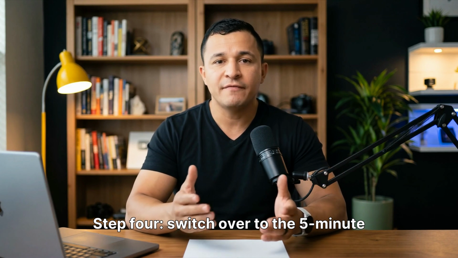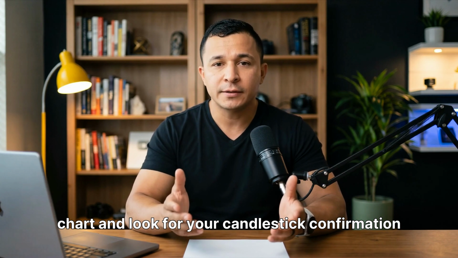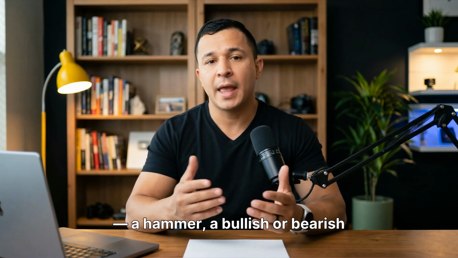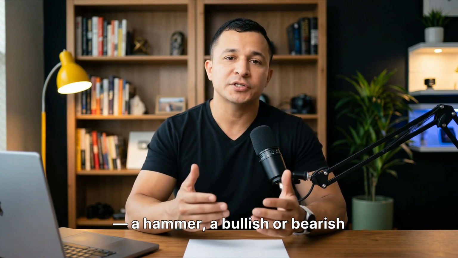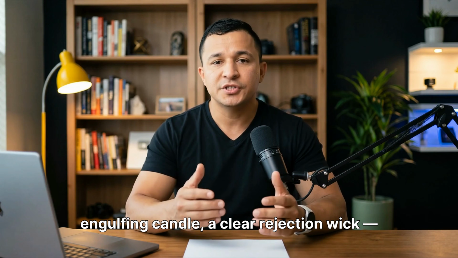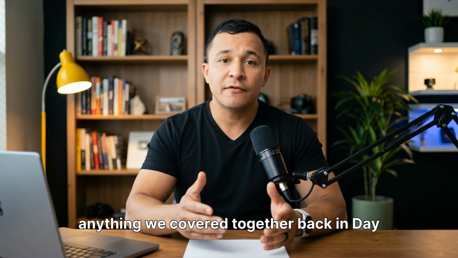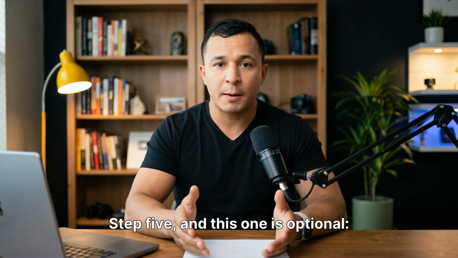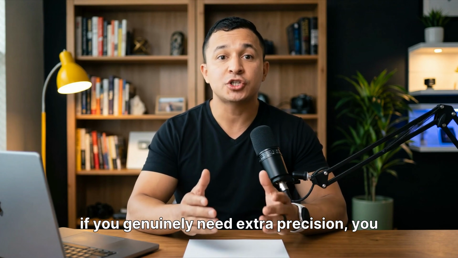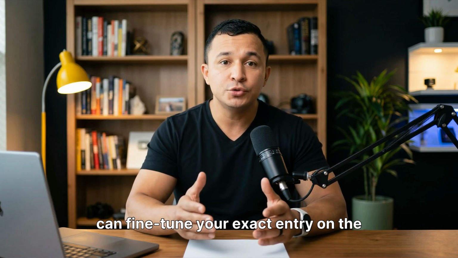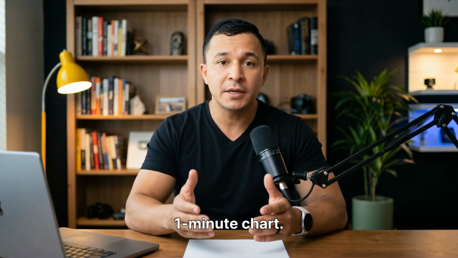Switch over to the 5-minute chart and look for your candlestick confirmation: a hammer, a bullish or bearish engulfing candle, a clear rejection wick, anything we covered together back in day 2. Step 5, and this one is optional. If you genuinely need extra precision, you can fine-tune your exact entry on the 1-minute chart.